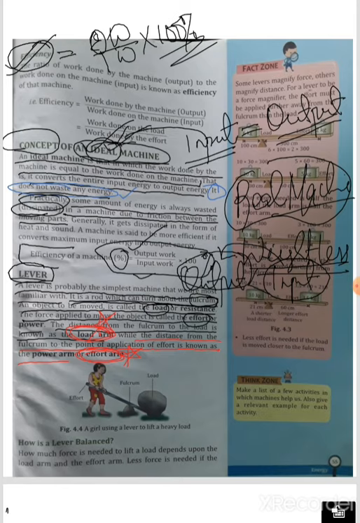All right, so here you can see there is a girl, and there is a load, a big stone here, and there is a small stone placed here, and this is the point through which this rod, this stick or the log, is acting as a lever here. So this is the point through which this log can rotate, so that point is called fulcrum.